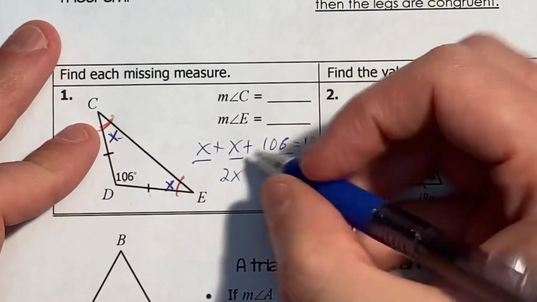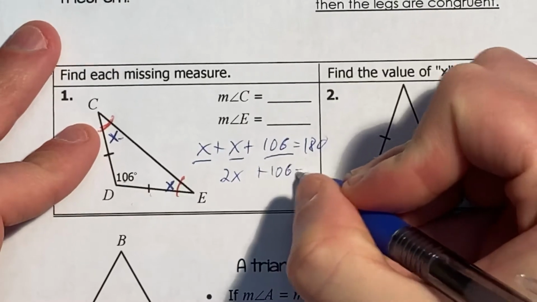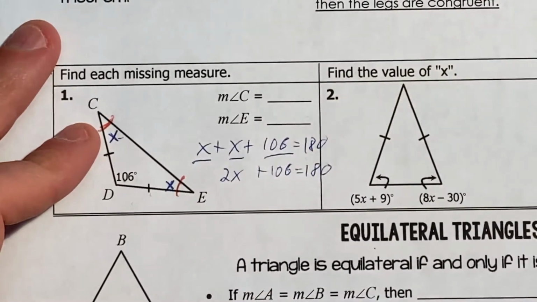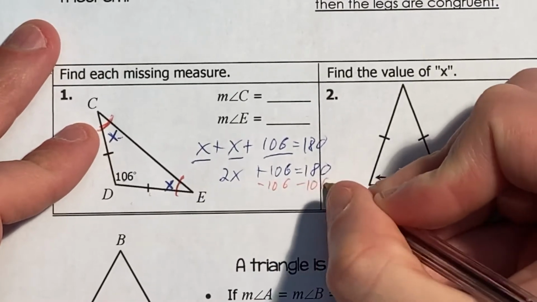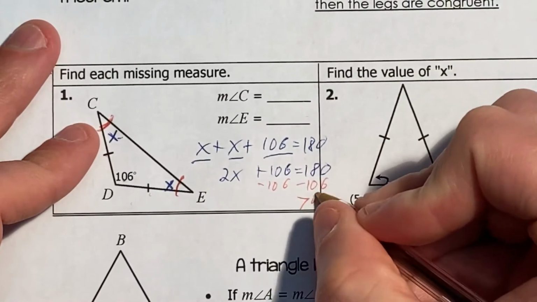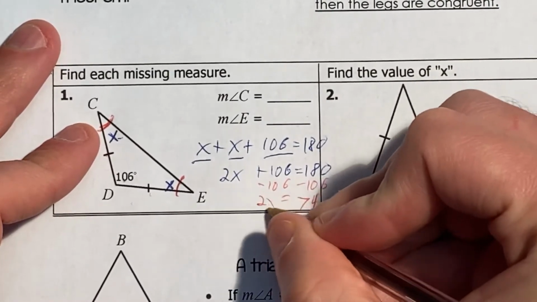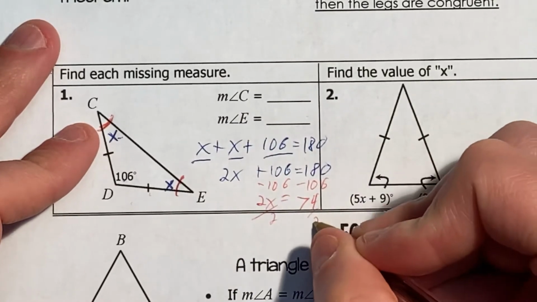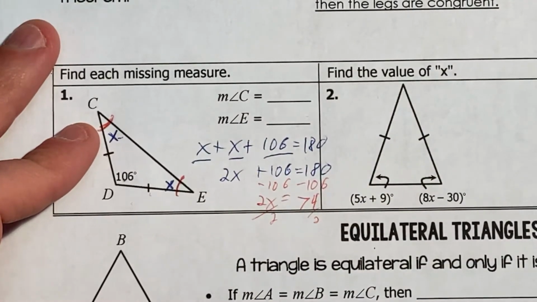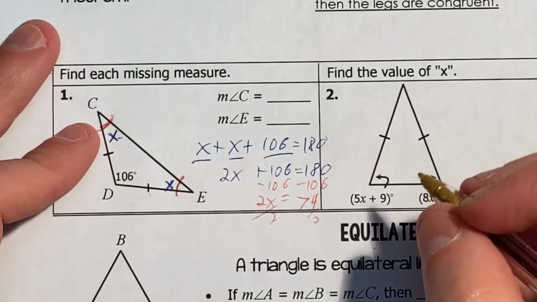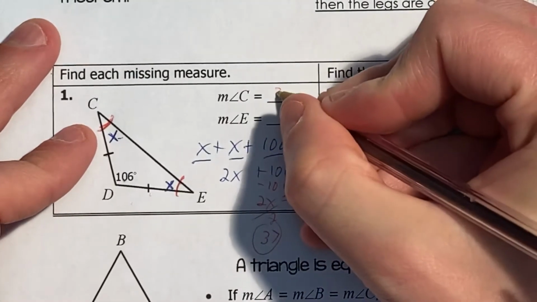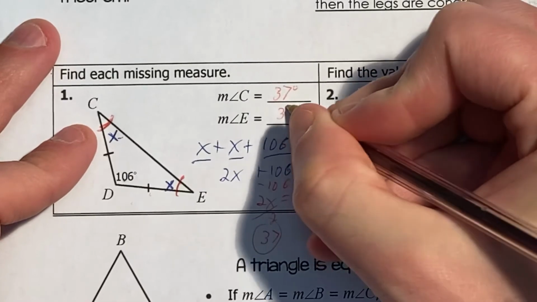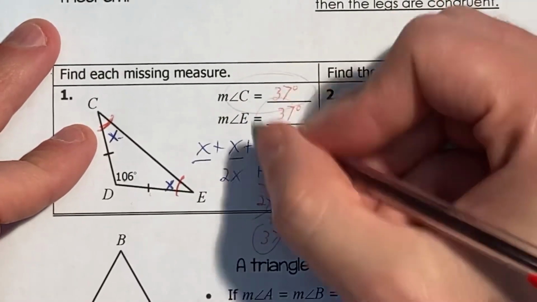But x plus x is 2x. And we're just going to go ahead and solve. That's going to be 74. And if you divide by 2, you get, I think, 37. So both angles have to be 37 degrees. And that's just the answer.